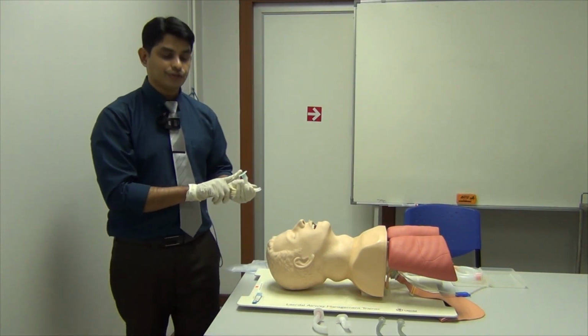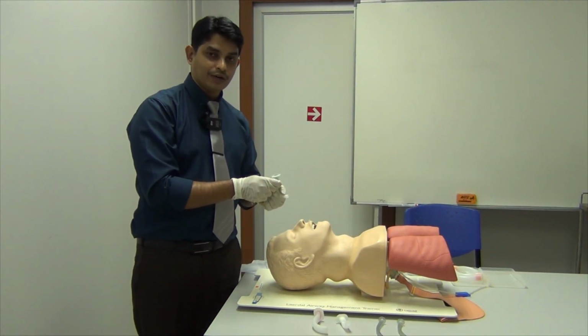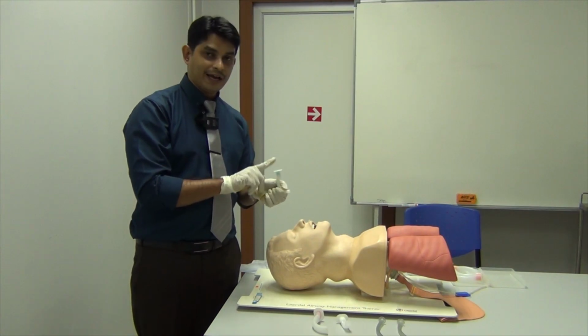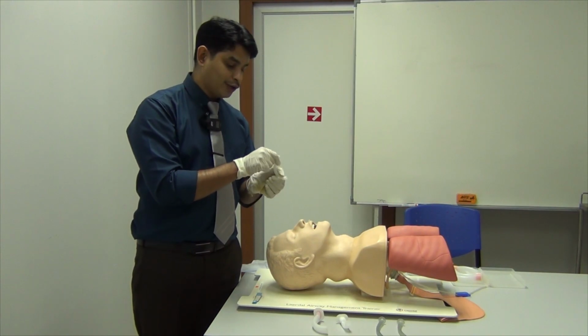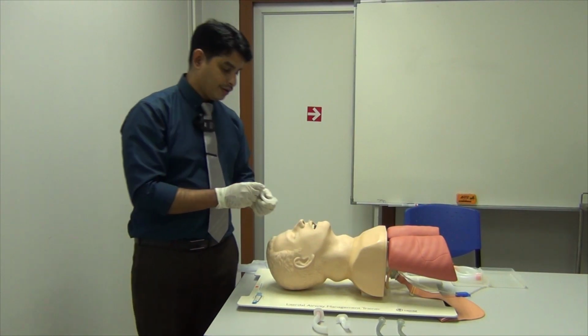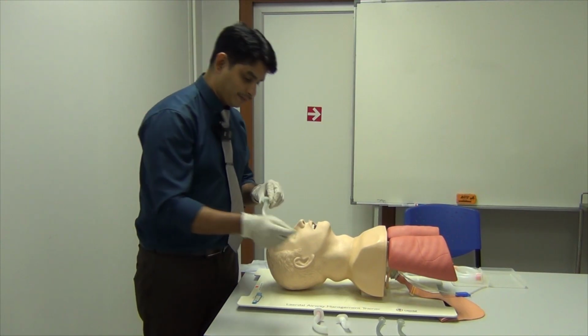So what are the indications for OPA? Number one indication is a patient who is unconscious or semi-conscious without a gag reflex. If the gag reflex is there, then introduction of an OPA can lead to vomiting, right? So the next step is finding out the right size of the OPA.